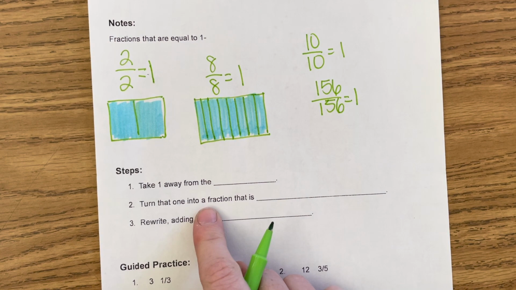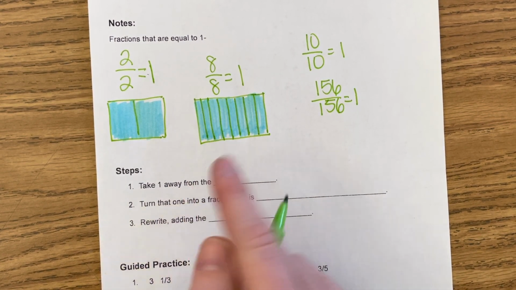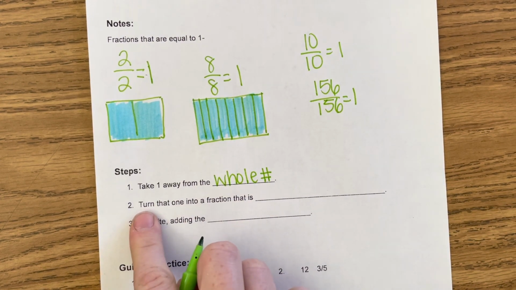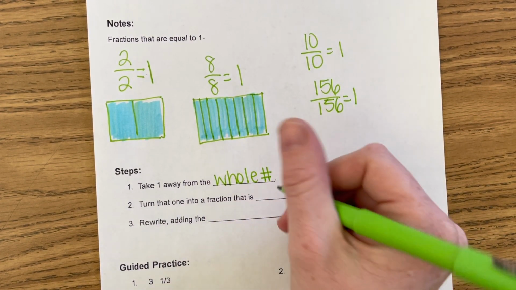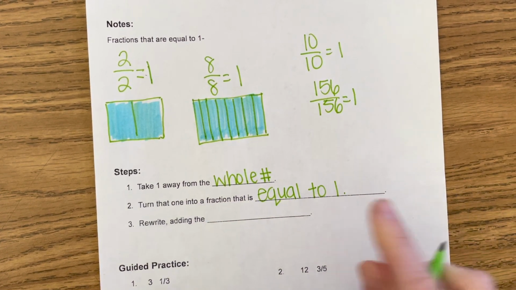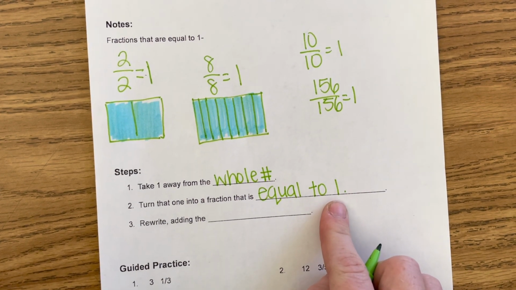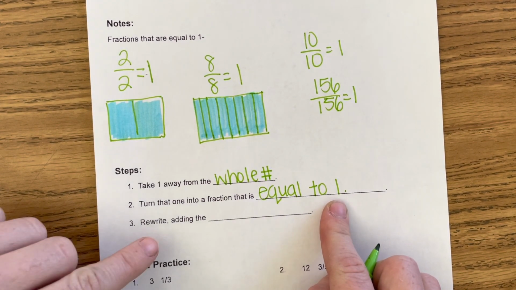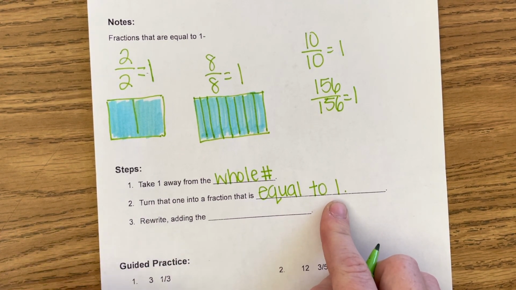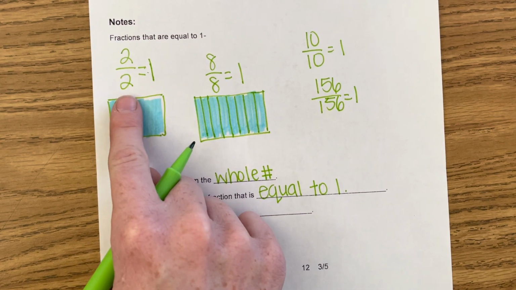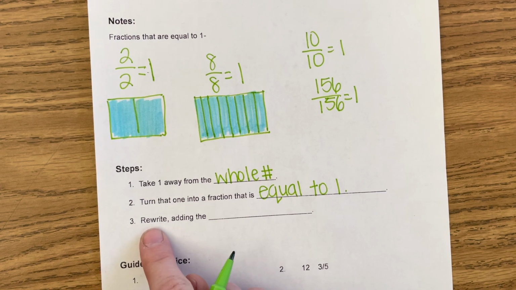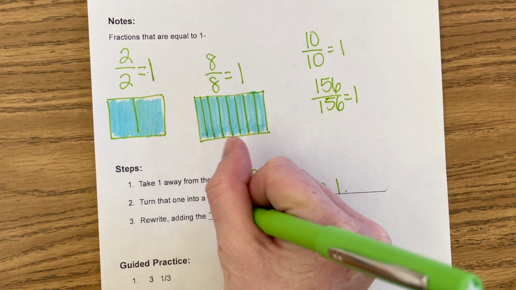So my steps for today: I'm going to take 1 away from the whole number. I'm going to turn that 1 into a fraction that is equal to 1. And I'm always going to look at the denominator, because the next step is going to be adding. So if I find the denominator, I make the numerator and denominator the same. Step number 3, I'm going to rewrite, adding the fractions.